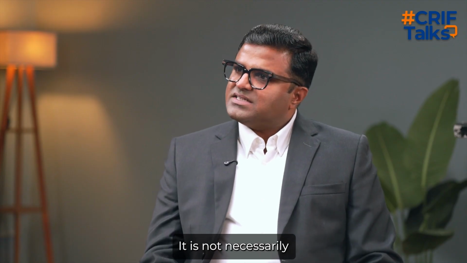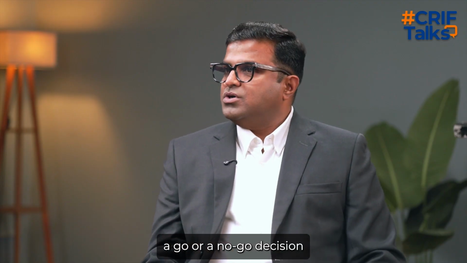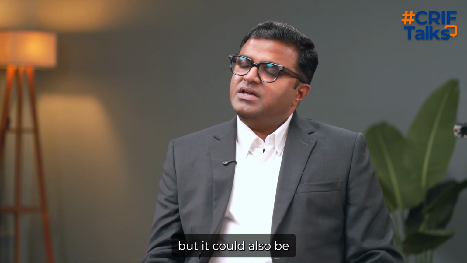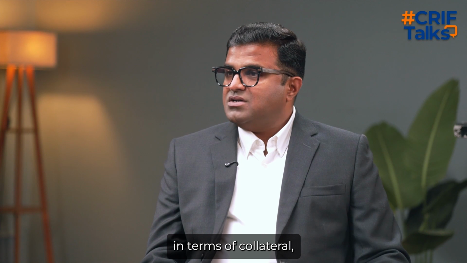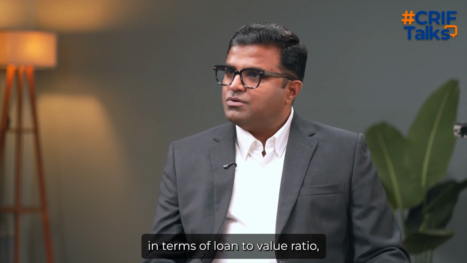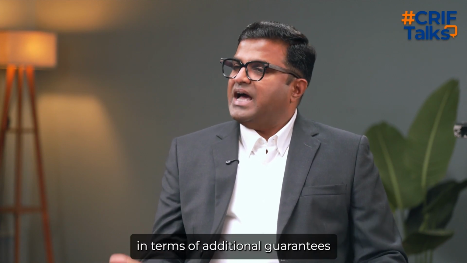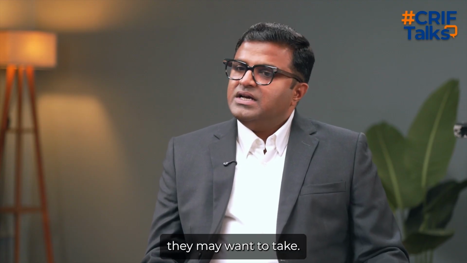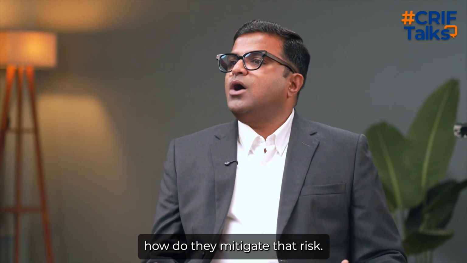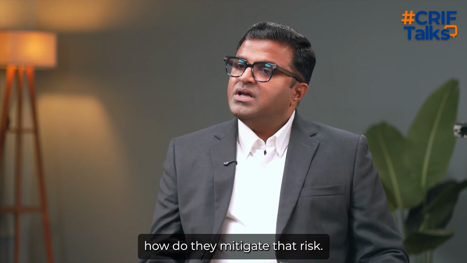It is not necessarily a go or a no-go decision, but it could also be a matter of how they structure the deal in terms of collateral, in terms of loan-to-value ratio, in terms of additional guarantees that they may want to take. So it is up to the lender to see how they mitigate that risk.